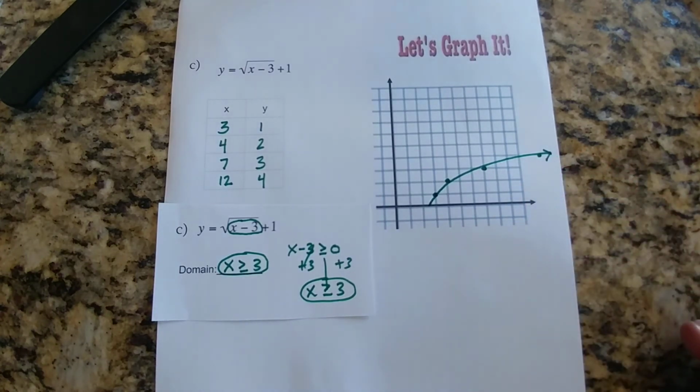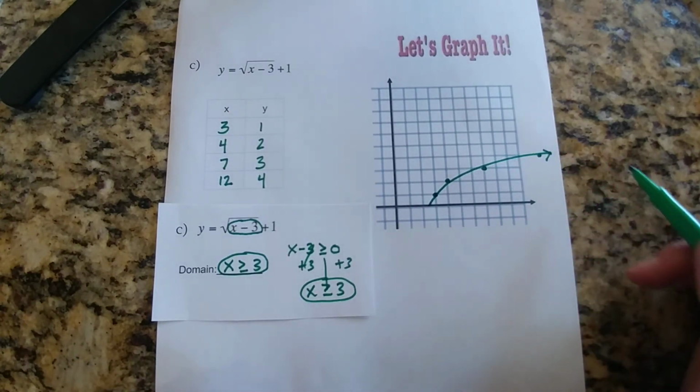But this is what it would look like. So we can see that it still looks like the parent function. It's just a little bit different, but it still has the same shape. Okay, so this is how you graph square root functions.